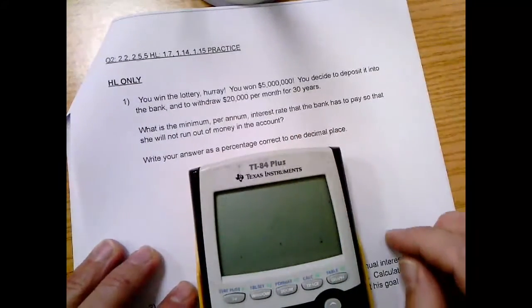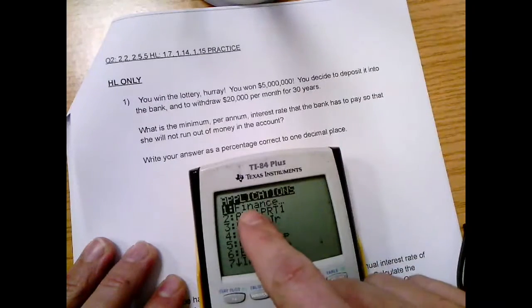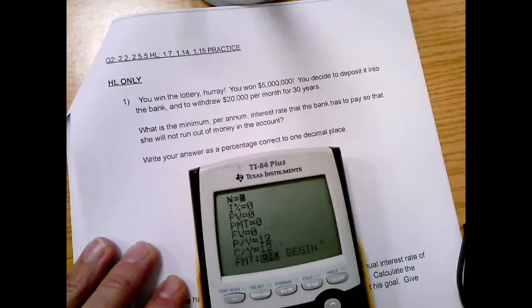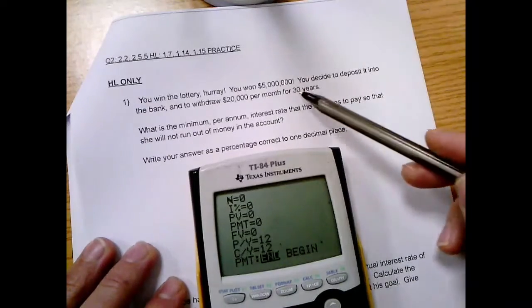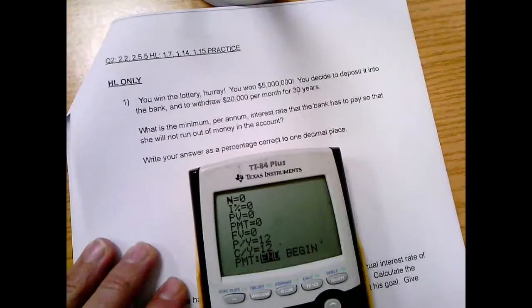So what we do, first thing, hit apps. Go to our financial app, hit enter. We're going to use the solver. Here we go. All right, so let's figure this out. N is our time, and we do our time in months. So we have 30 years, okay? So 30 times 12 gives us 360. That's our months, okay? We're trying to find interest. We'll come back to that.